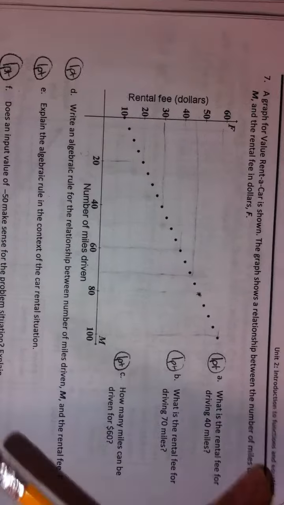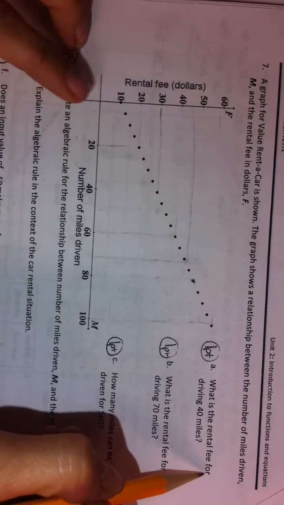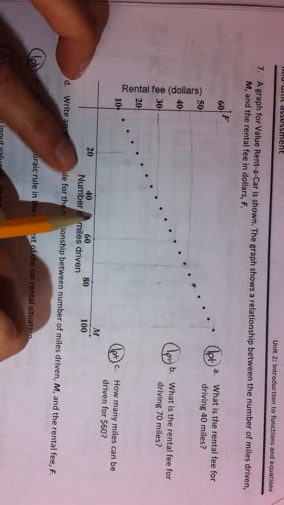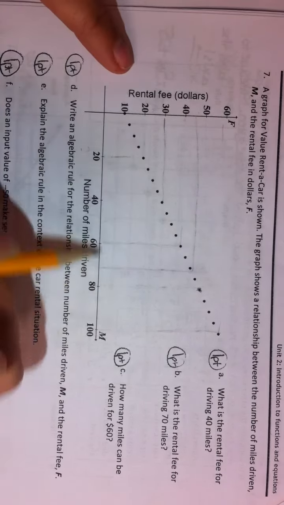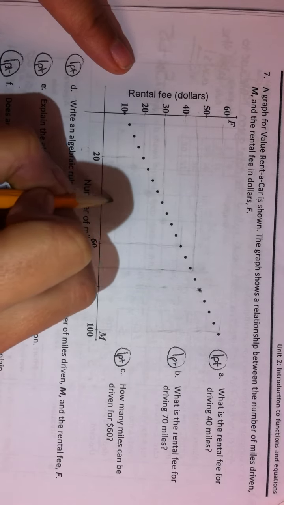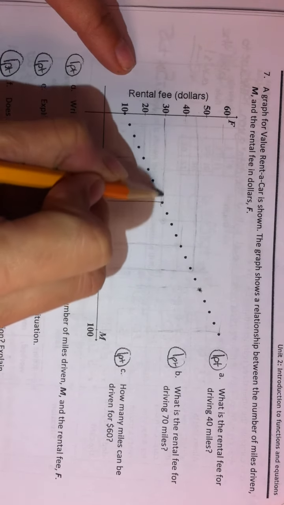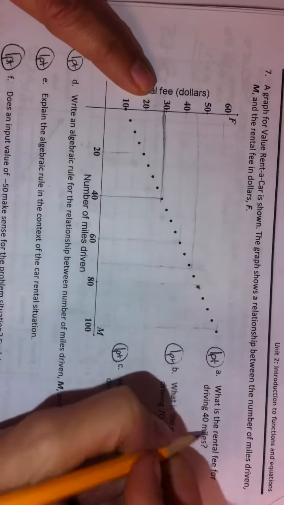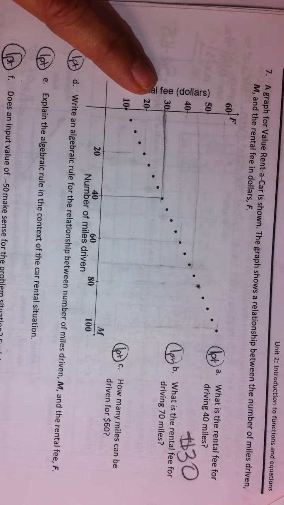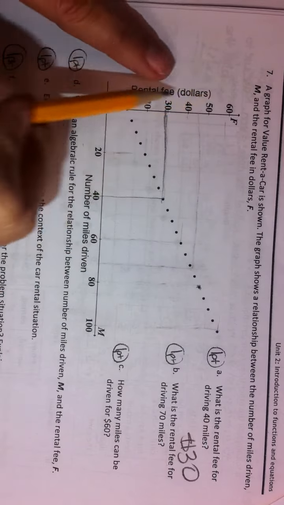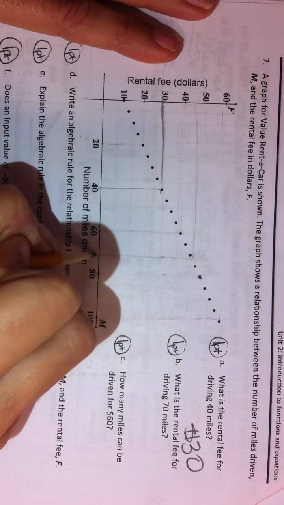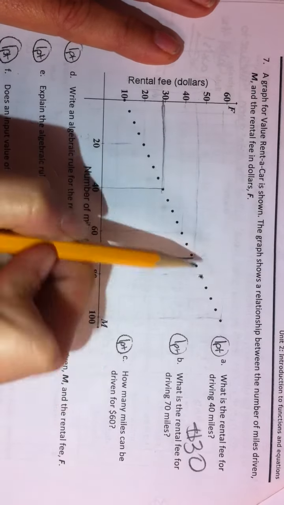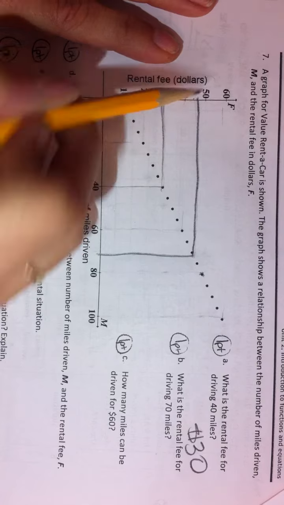All right, back to number 7. So 7, what is the rental fee for driving 40 miles? Well, the rental fee's here, so I'm going to be looking for something over here. So 40 miles is right here. So if I come up, I meet right there, my rental fee is $30. What is the rental fee for driving 70 miles? Well, 70 would be right in the middle here. Drive up, and that matches up with 45.